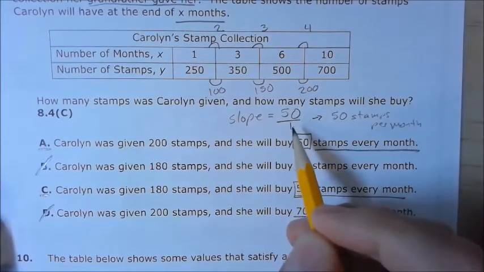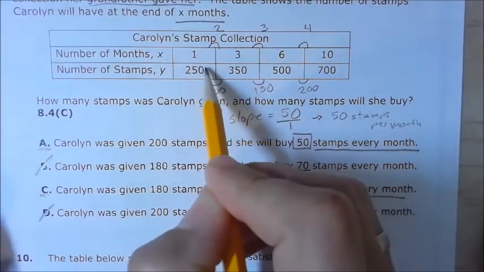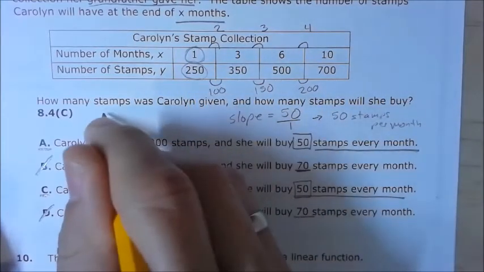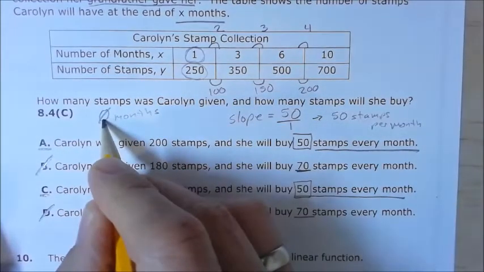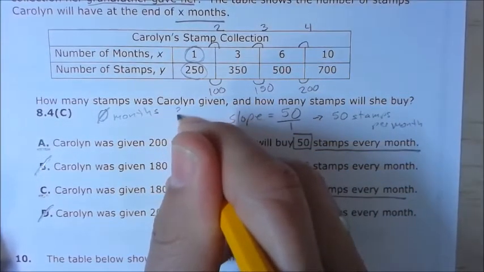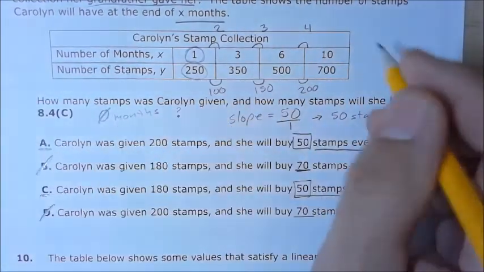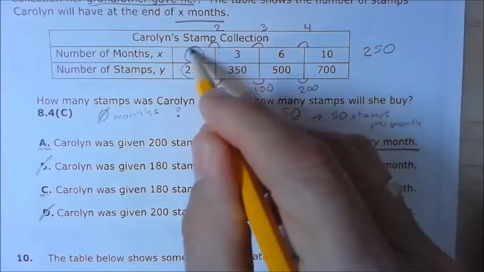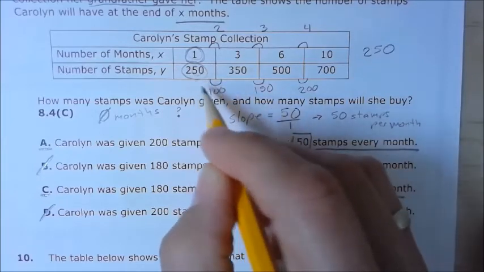If we know that she's buying 50 stamps a month, and this is where that critical thinking comes in, what did she start with? Notice it says she has 250 stamps after 1 month. But what did she have when she was first given it? That's 0 months. So when it was first given to her at 0 months, before she bought that 50, how many did she have? Okay, so what we can do is say, well, at 0 months she had some number. And we know she now has 250, so I'm going to write that over here. She has 250 right now. She gets 50 a month. So at 1 month she had 250. Well, let me take that 50 back off so I can figure out where we started at 0.